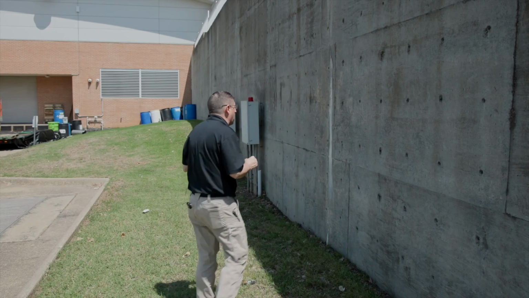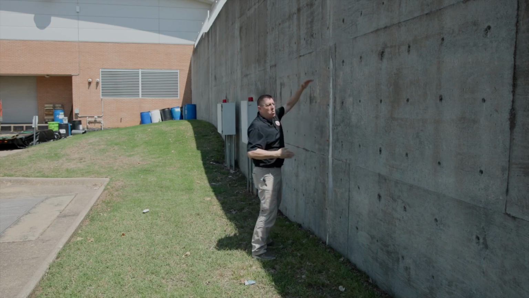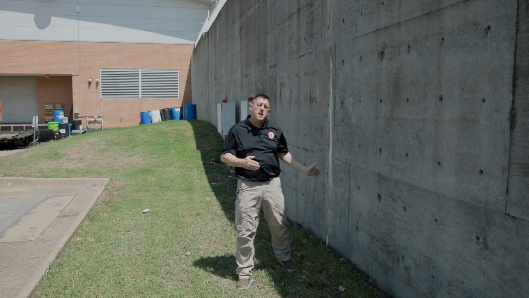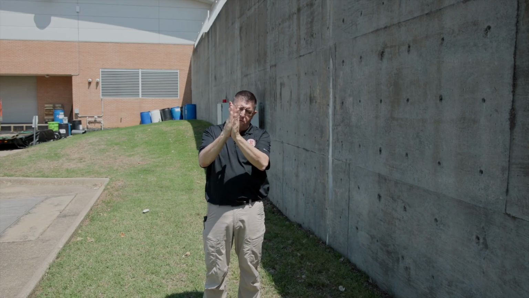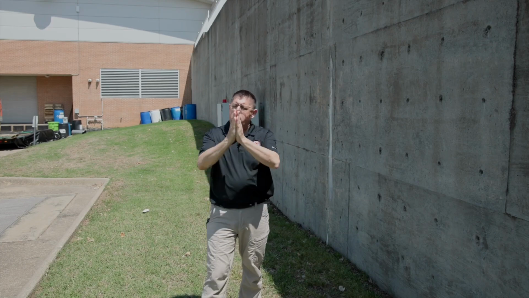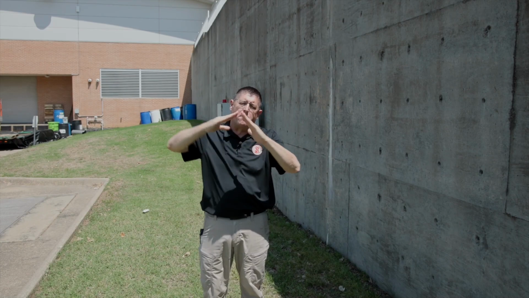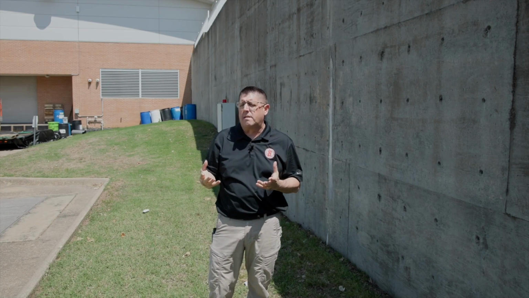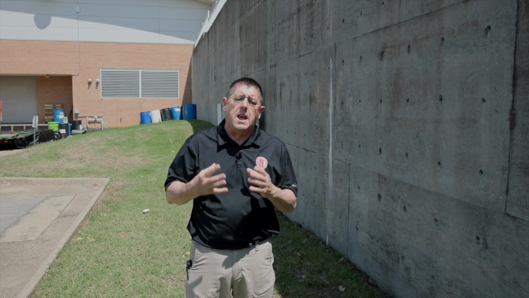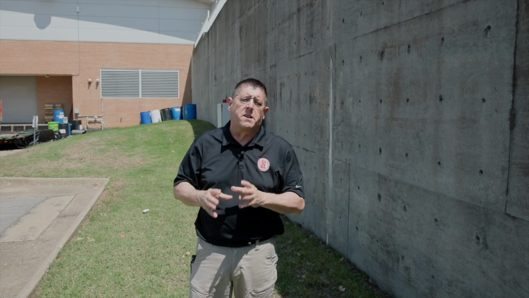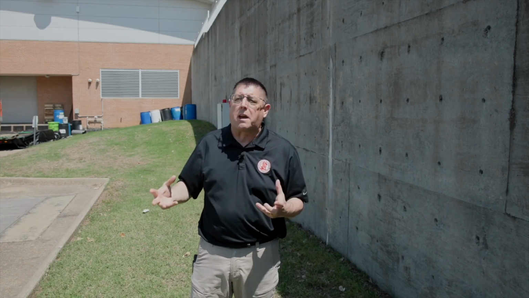Evidence of movement to me would be, when I look at this crack, is it wider at the top than it is at the bottom? That means the wall is differentially moving. Is it wider at the bottom than it is at the top? That means it's kind of heaving up. So that tells me that. When I look at the cracks in this building, I don't see any evidential movement signs. That's a great thing. So a crack is just a crack.